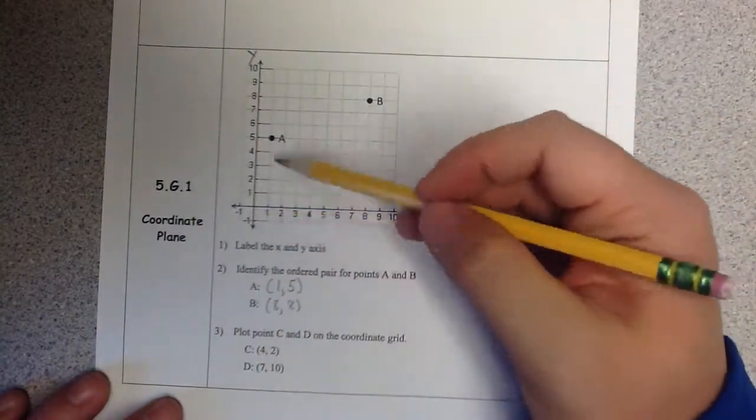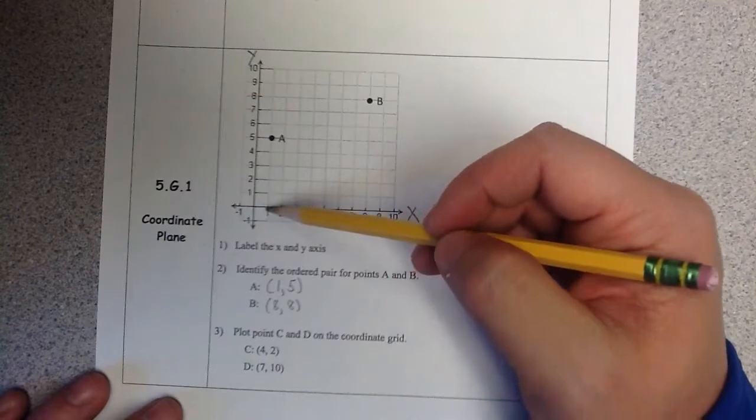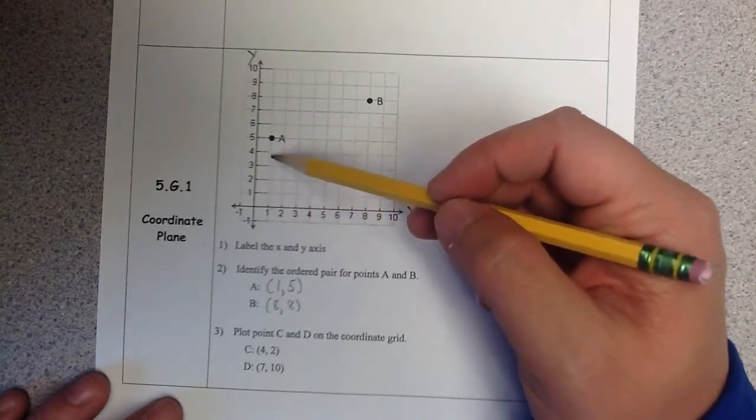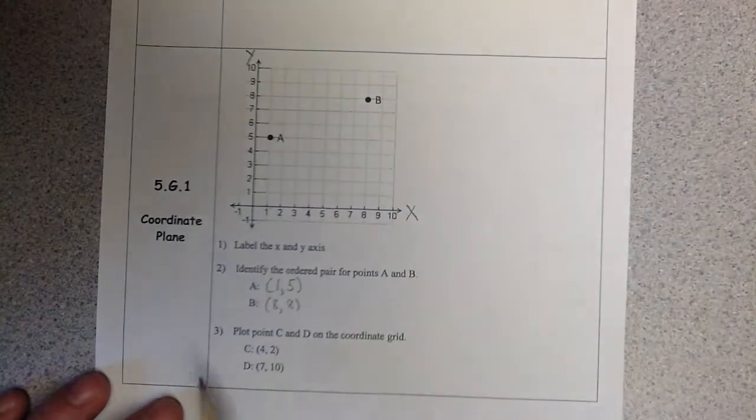Okay. So notice I don't draw lines. I'm just counting how many intervals or spaces do I need to move over, and then how many interval spaces do I need to move up or down. Okay. Plot points C and D on the coordinate grid. Okay, so I've got C is 4, 2, and D is 7, 10.